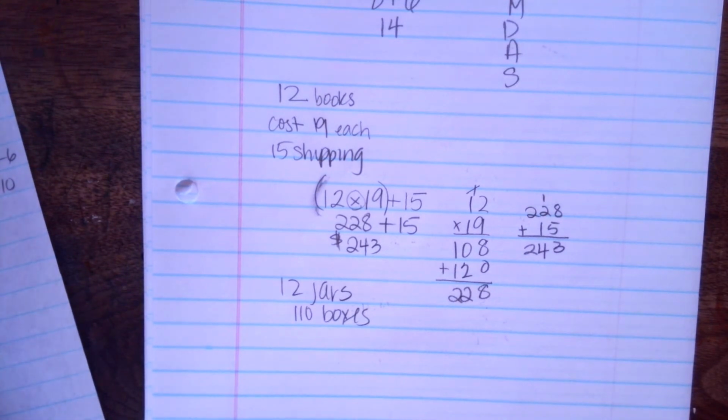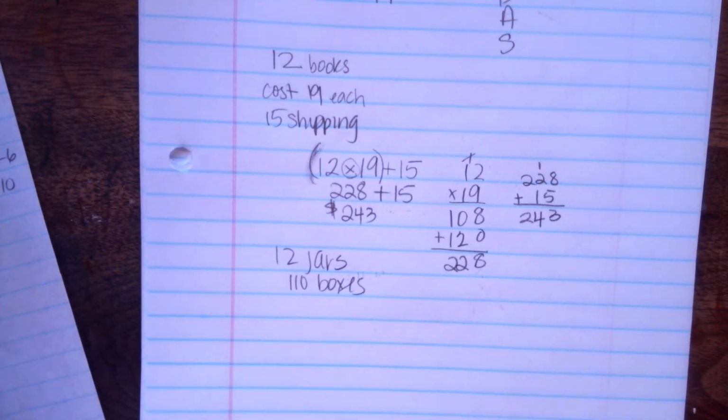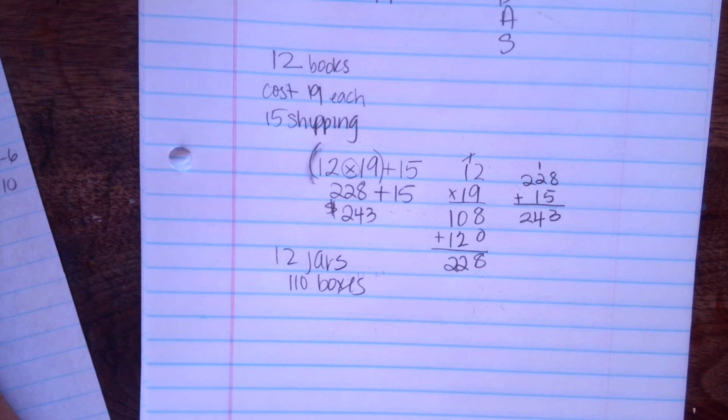The next one is a small company packs 12 jars of jelly into each of 110 boxes to bring to the farmer. How many jars of jelly does the company pack? So you're going to figure out, is that a multiplication or a division? And then you're going to do the problem, and then you're going to figure out if your answer makes sense. So if you come up with something that does not make sense, then you're going to know that you did the wrong operation, either you multiplied or you divided. So go ahead and try that one, Jacob.